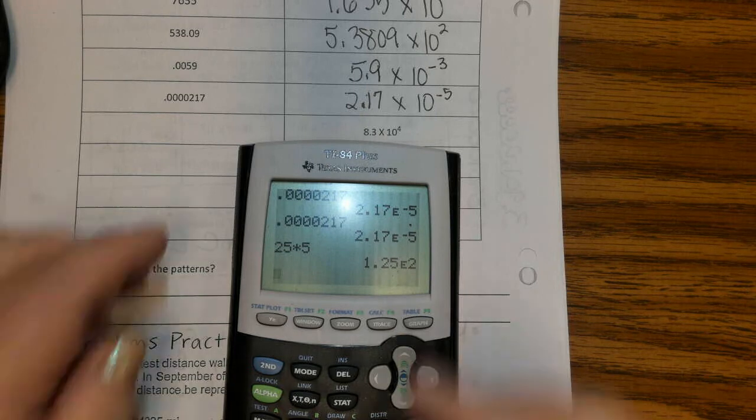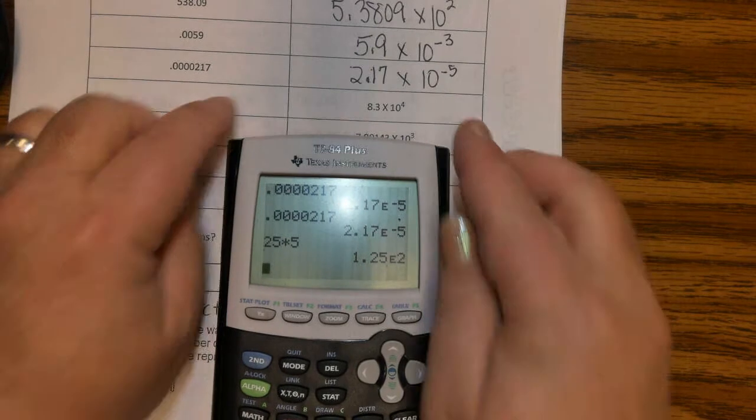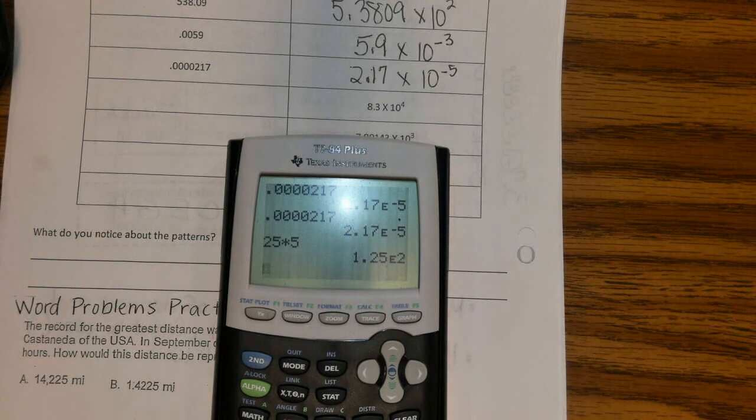Okay? So now I'm going to put this in. Now remember I said when you're squaring anything, use the x squared button. All right? So now we have powers of different values. All right? So here we go.